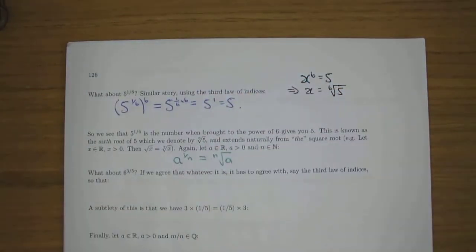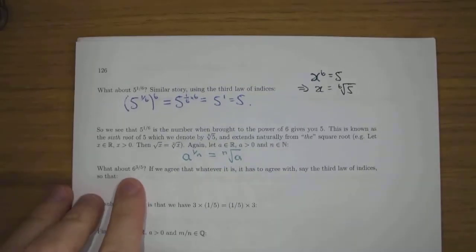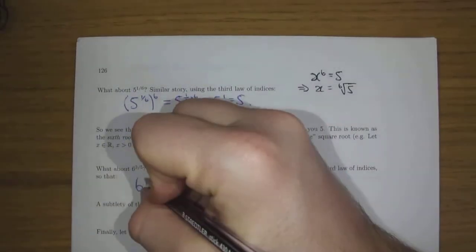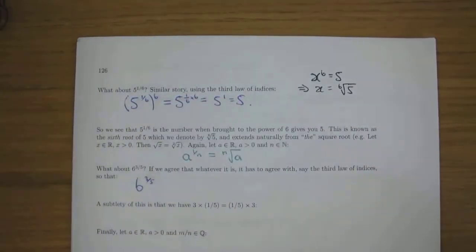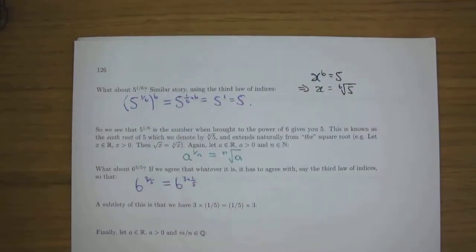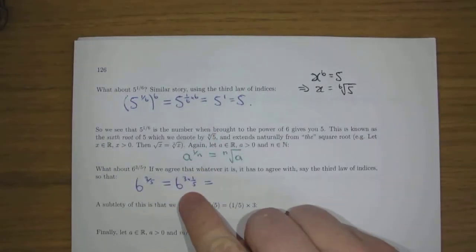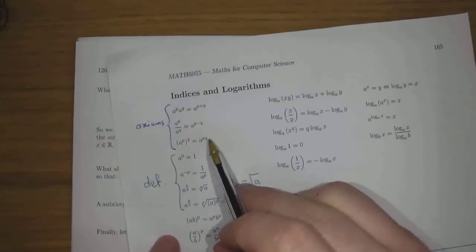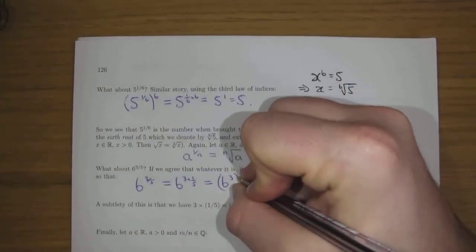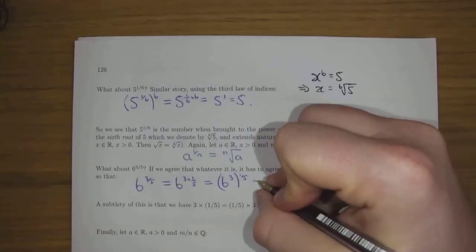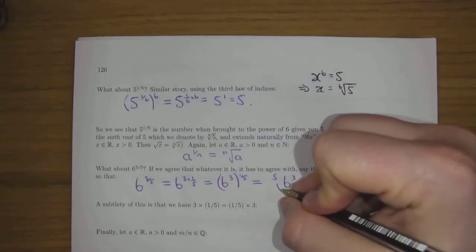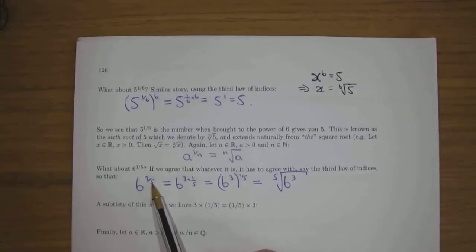Okay, what about 6 to the power 3/5? So what we're going to do is the following. 6 to the power 3/5 is 6 to the power 3 times 1/5. And where do powers multiplied together come from? They come from repeated powers. So this is 6 to the power 3, all to the power of 1/5. Therefore this is 6 cubed, and then the power of 1/5 means the fifth root. So you can see this as the cube and this as the fifth root.